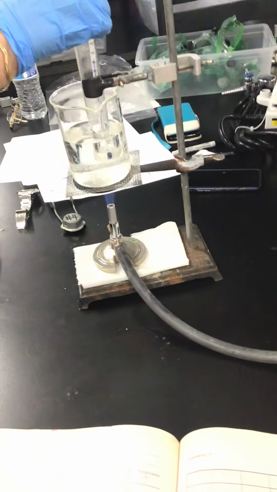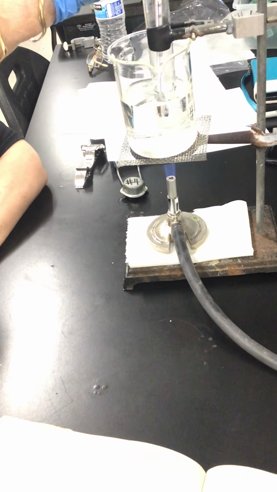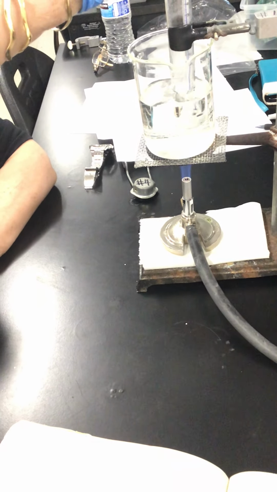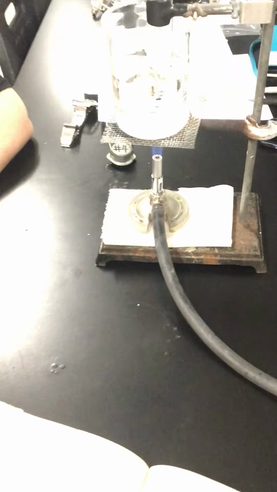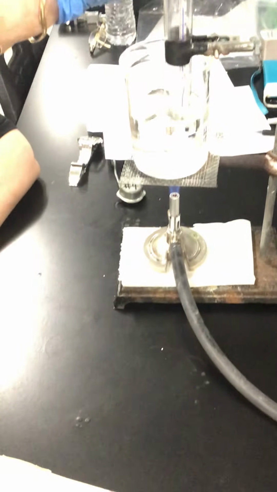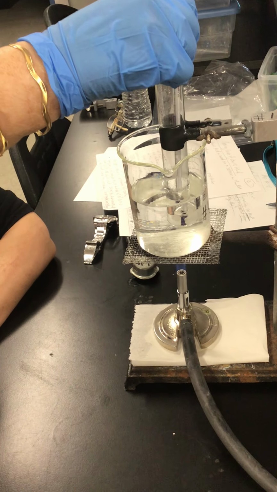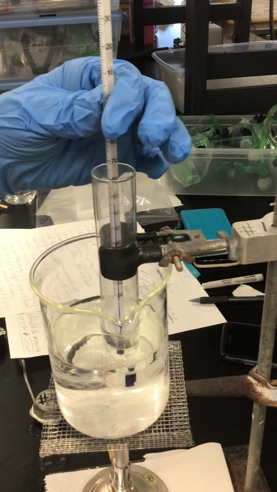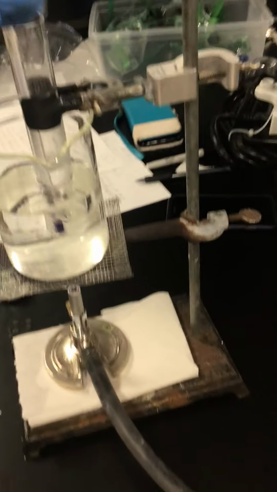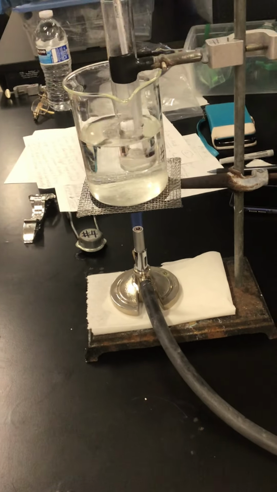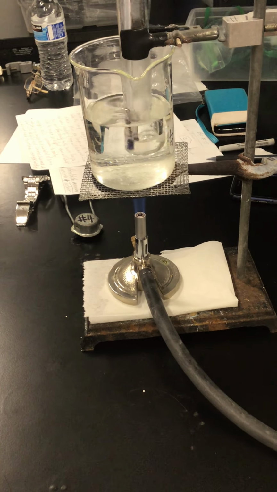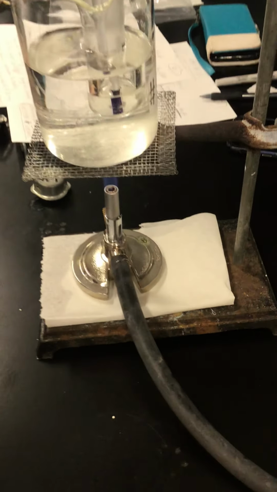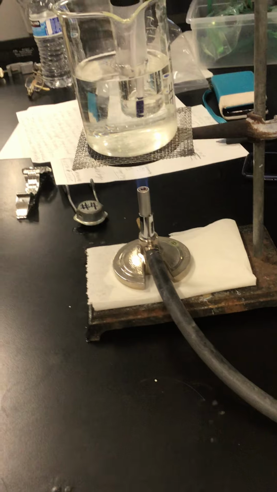So we're going to heat it again to 50 degrees C as we did before. And then we are going to raise the test tube and do the same thing. Now the temperature is 45. Stir carefully so you are not going to break the thermometer. Start to dissolve. And the temperature is about 48 now.